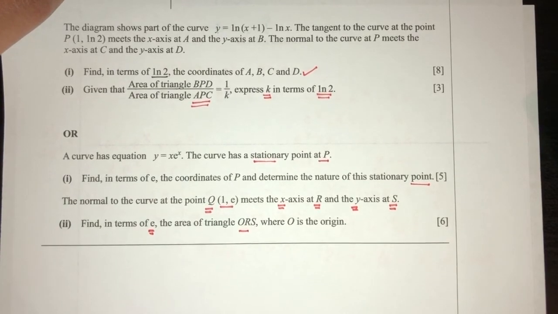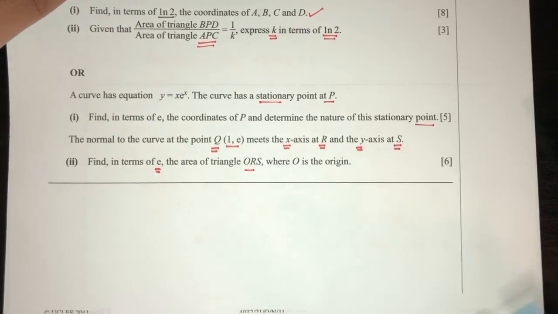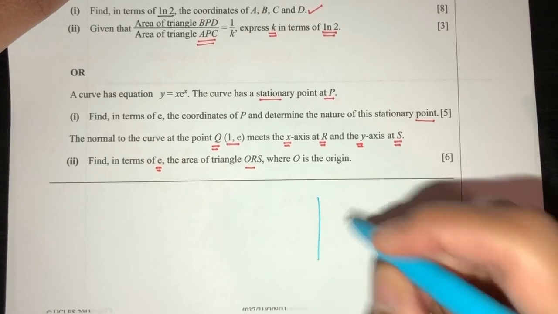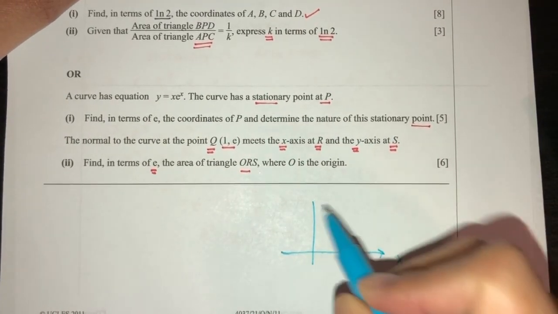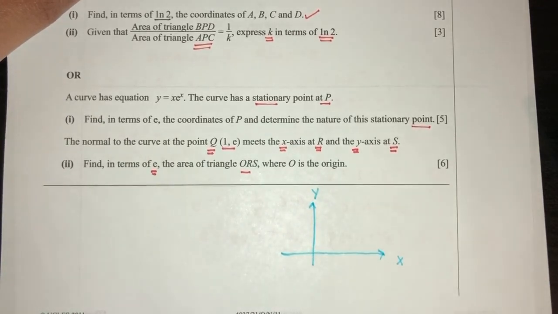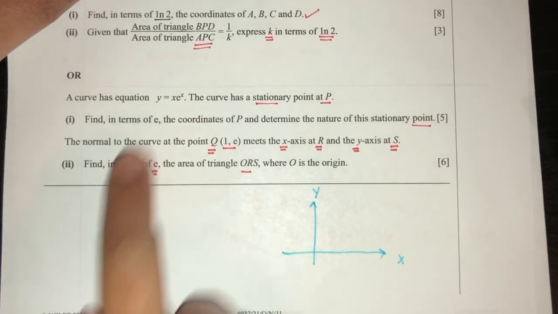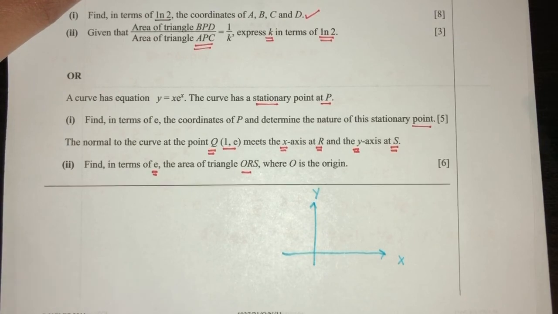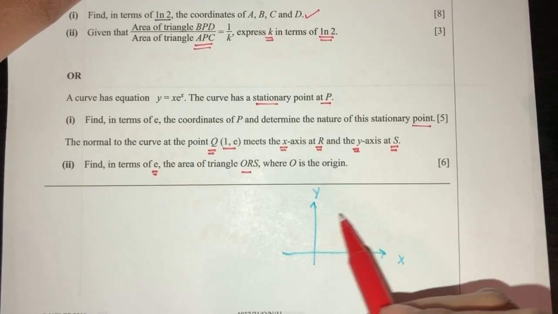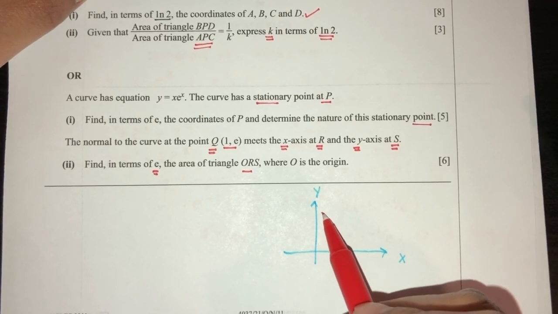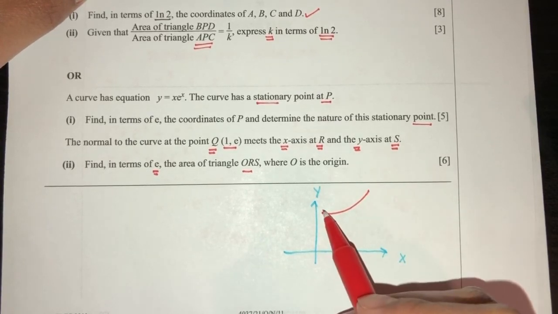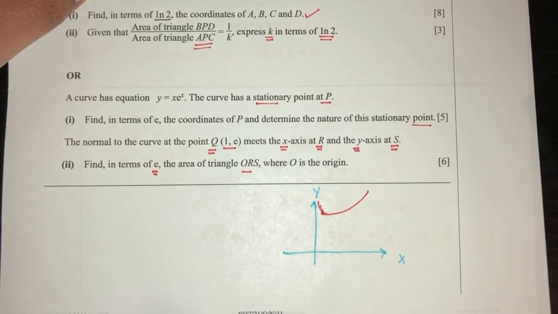So pretty easy. If you think about this, we have the axes, right? This is x and this is y. Now we have this curve, for example, going in this direction. Let's say it's going this way, or this way, for example, right?